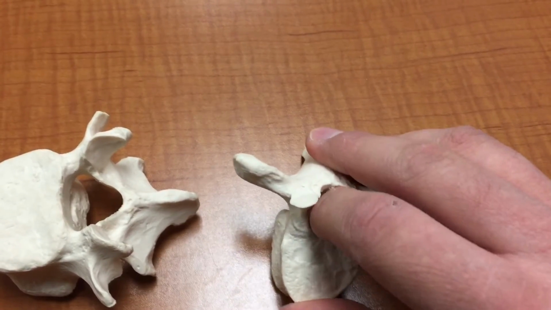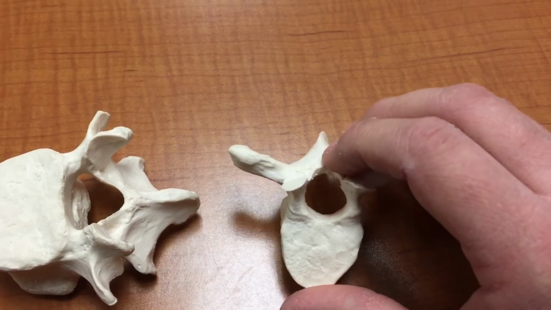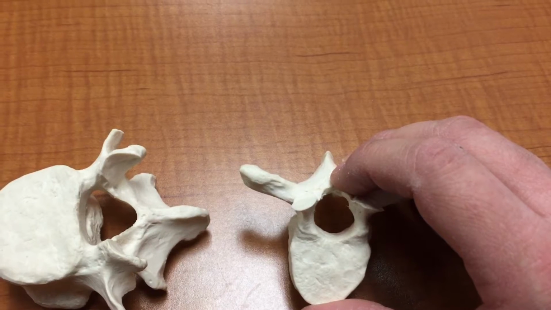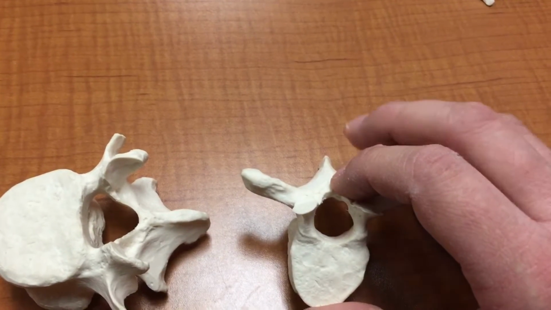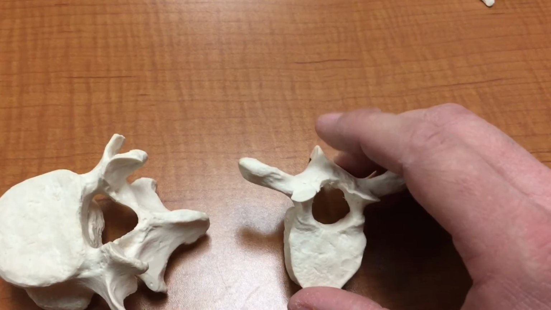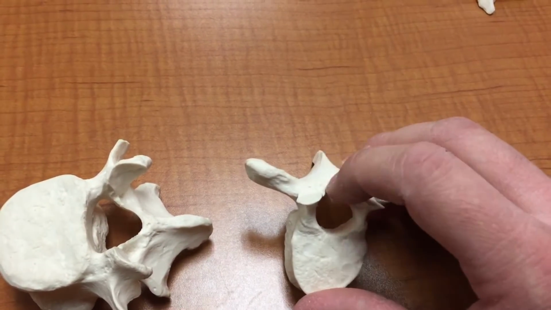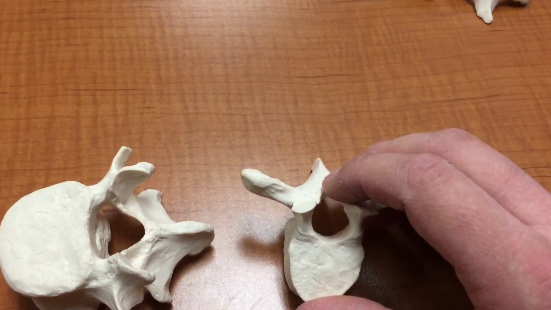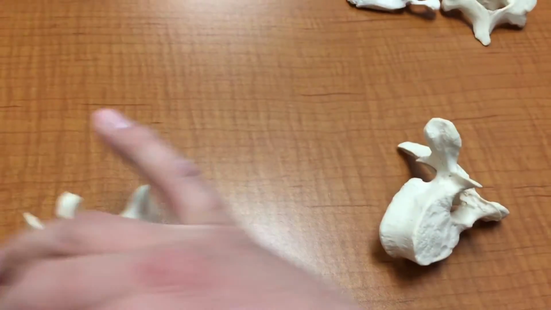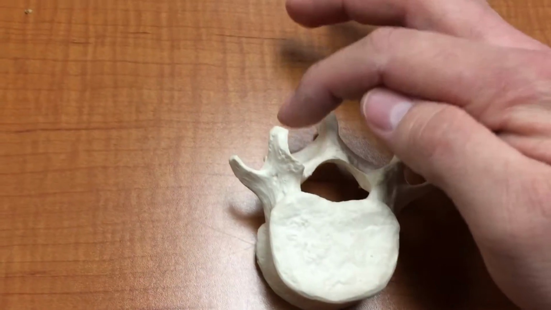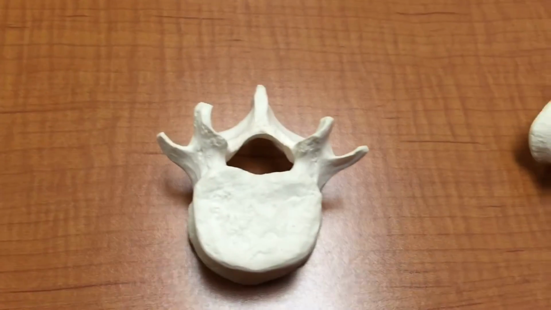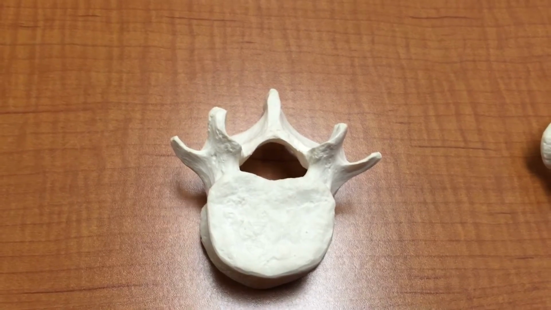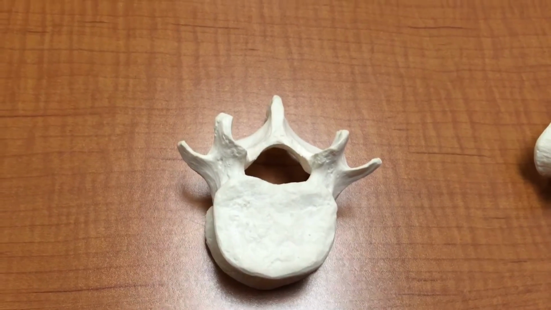Just posterior to that, where my finger is currently resting, is the vertebral foramen, and that's where you'll find the spinal cord. Okay? So this is anterior, back here would be posterior. Extending directly behind and posterior to that vertebral foramen is the spinous process. You can see that really well with our lumbar one right here. The spinous process is that right there, and those are the bumps that you can actually feel that run down your spine, if you run your fingers down the back of somebody.